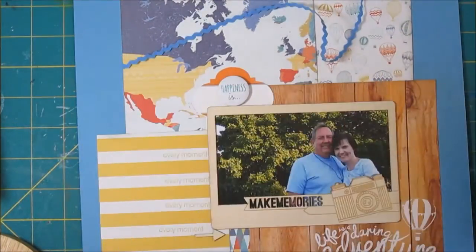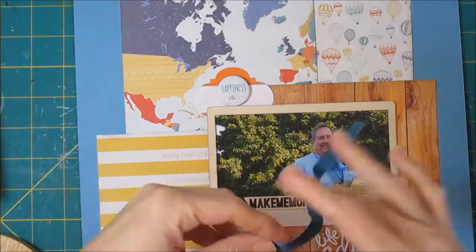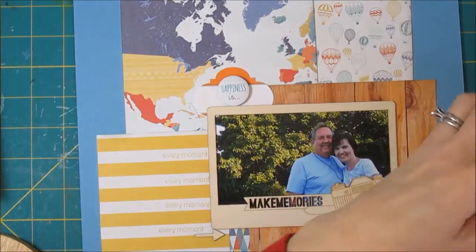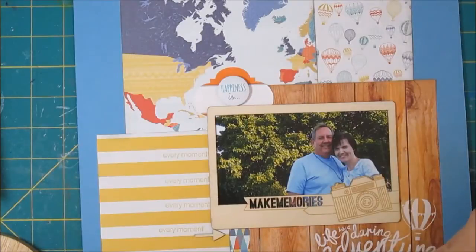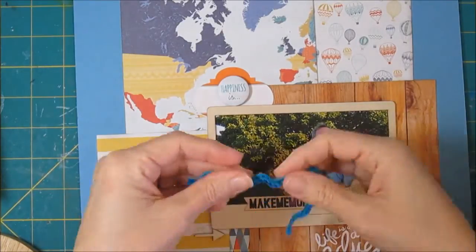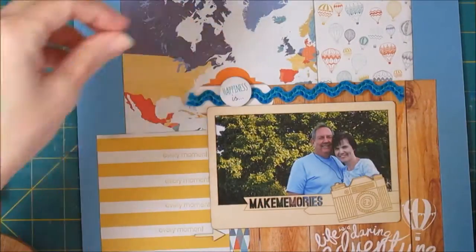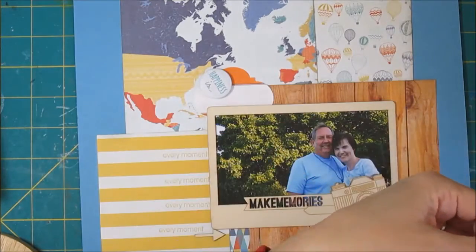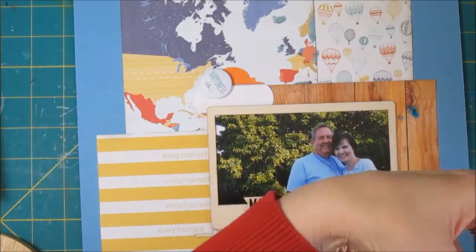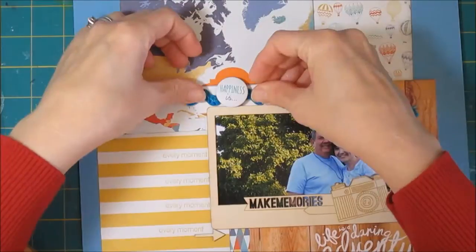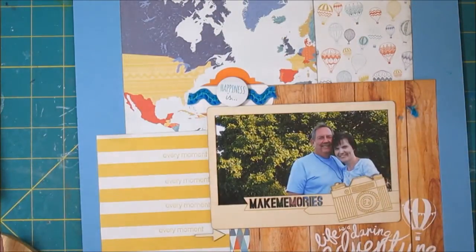And I'm fishing around here trying a few things. I like the Rick Rack. It's too small. That's too dark. And this one is just right. I don't know where this trim came from. It's very old, and that's all I have left of it. Just a little larger Rick Rack. I think it came from Hobby Lobby.